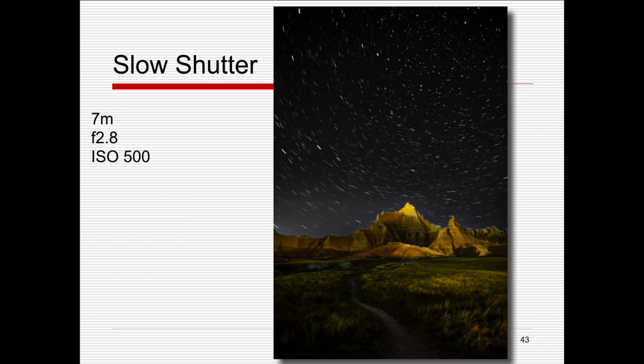Another example of a slow shutter. I made this shot in can't-see-your-hands-in-front-of-your-face darkness, and yet light coming from somewhere on this peak.